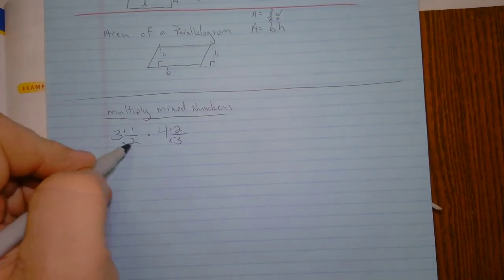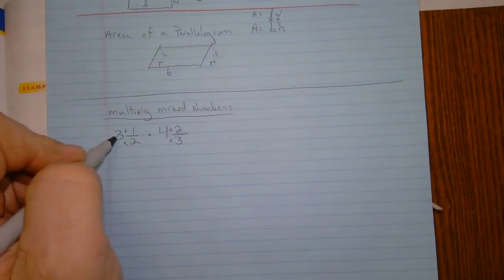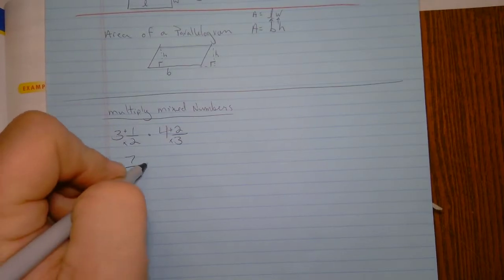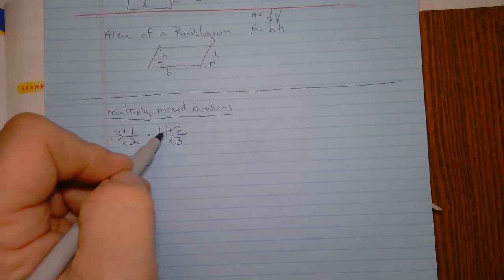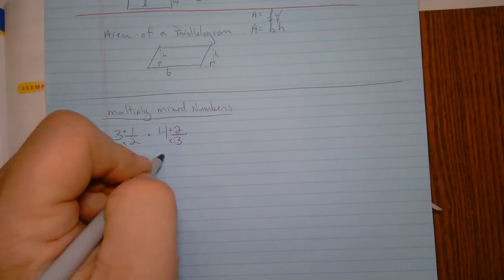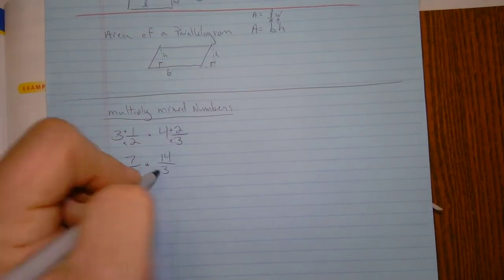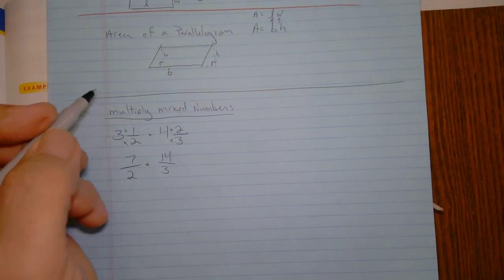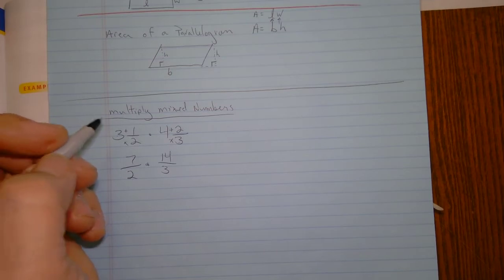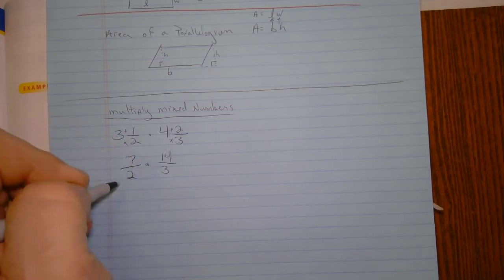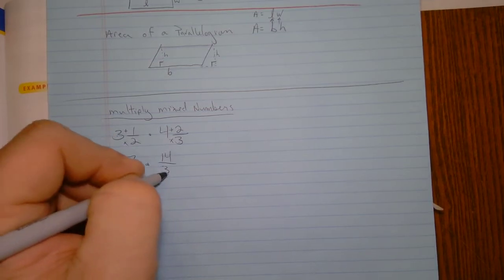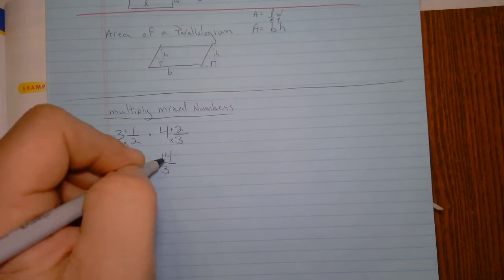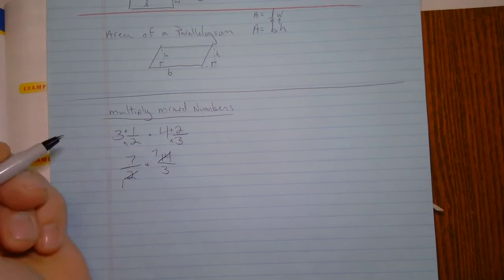So here it's 2 times 3 is 6, plus 1 is 7, and then the denominator stays the same. So it's 7 halves times 3 times 4 is 12, plus 2 is 14 thirds. All right, now at this point, many of you will remember that you can simplify, which makes our multiplying easier. So we have some 2's that we can go with the 14. 3's doesn't go with 14 or 7, so let's just do a little simplifying. 2 goes into 2 one time. 2 goes into 14 7 times.